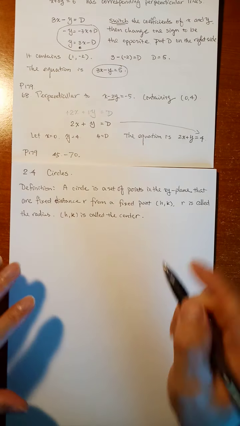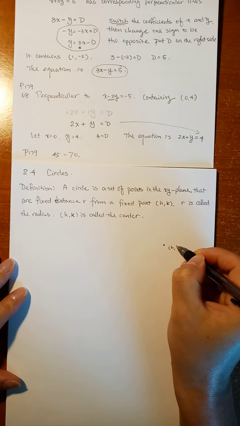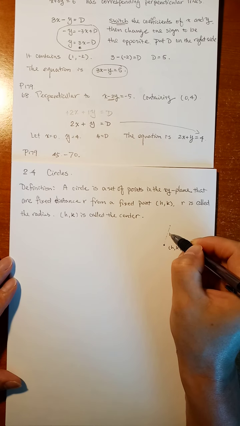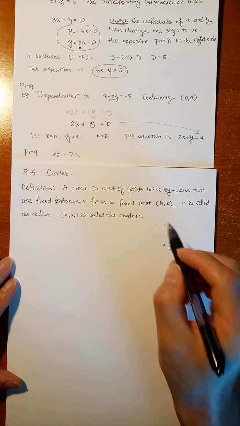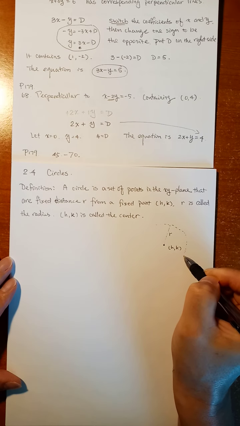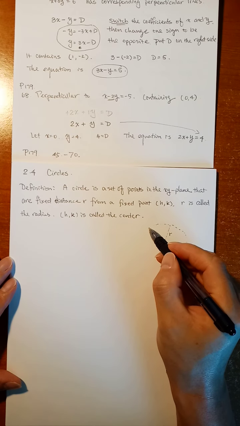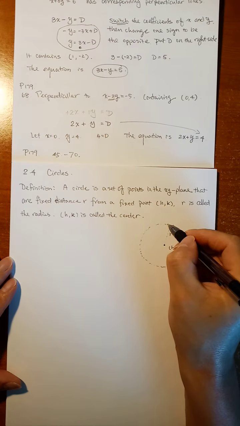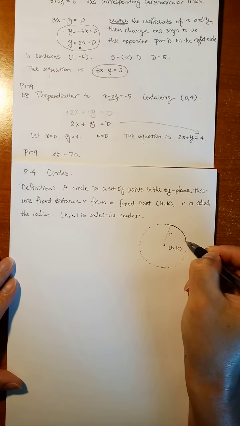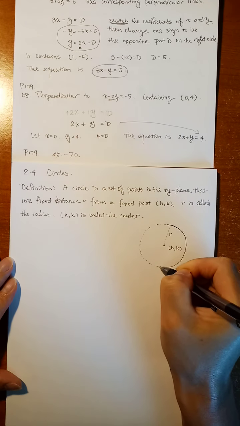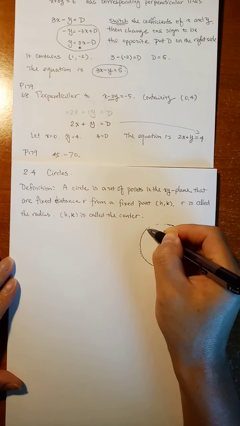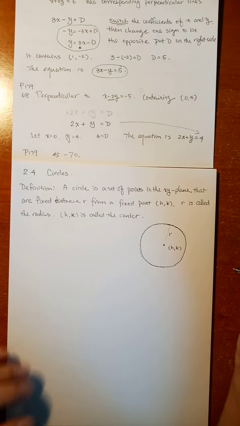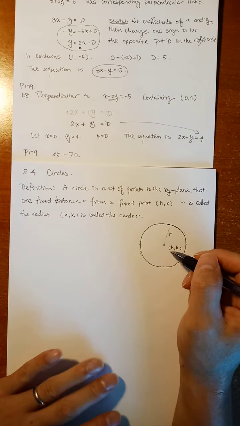So that's the definition. You have a point in the xy plane with coordinates (h, k), and a fixed distance r. Take all possible points with the fixed distance from this point (h, k). Based on your experience, you rotate it, and after you rotate it, you will get a circle. Now let's see what the equation of a circle is.